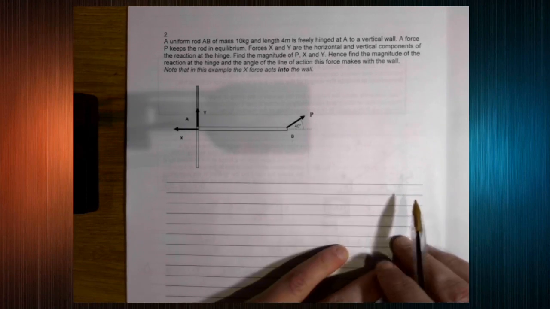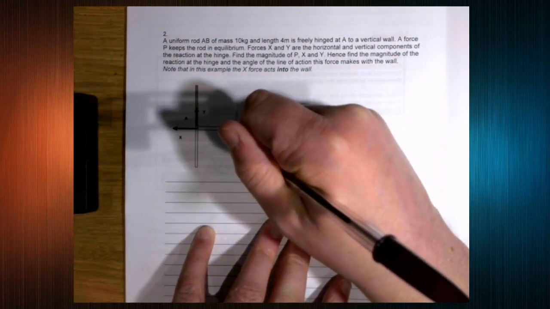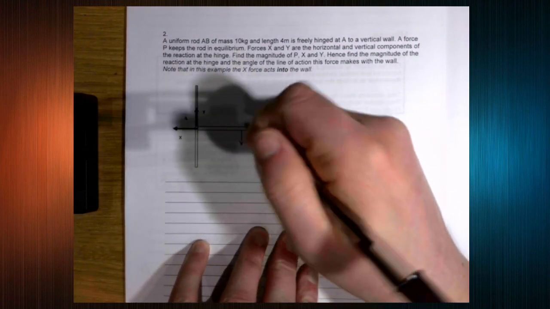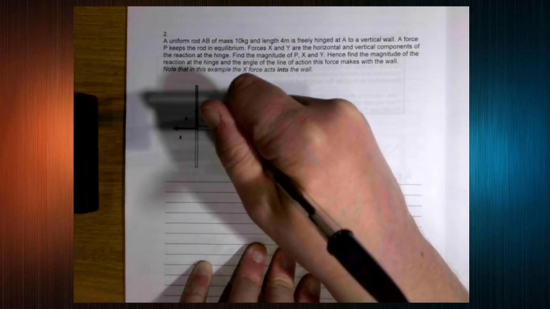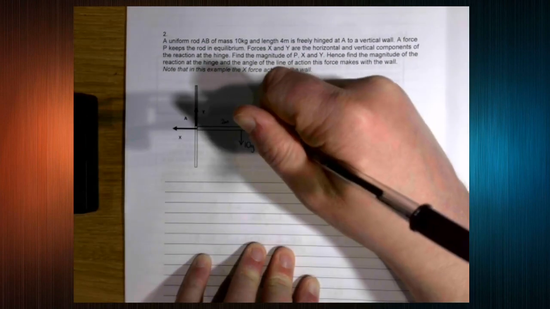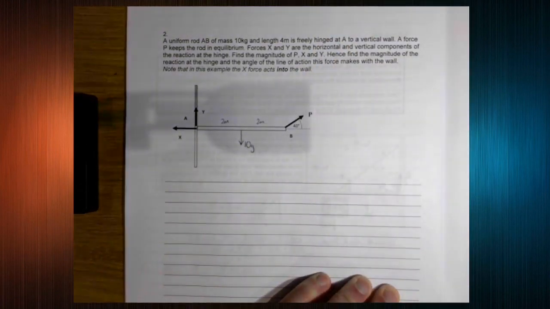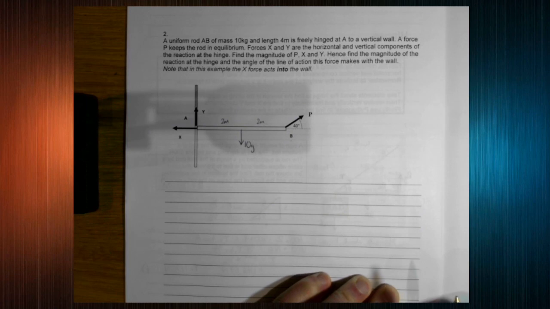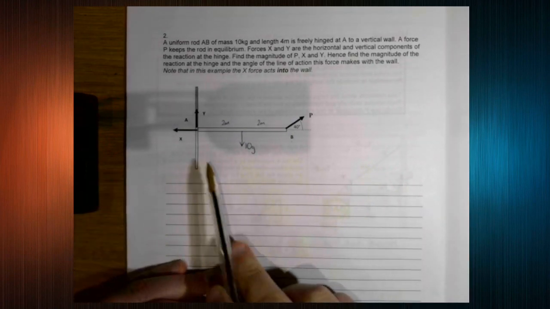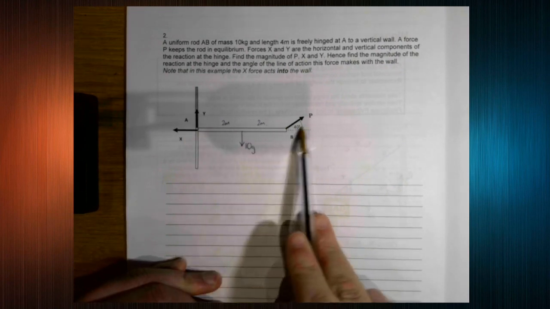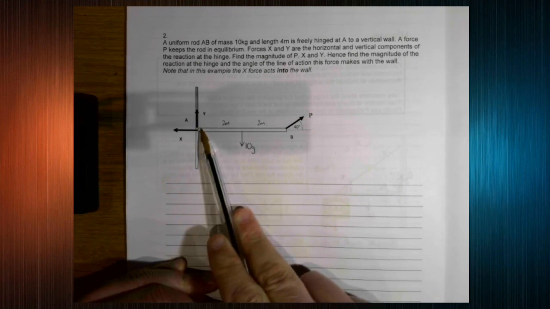So we're told the uniform rod again, so it's uniform, which is great, because that means that the weight is in the middle. It's mass 10, so we know the weight is 10g. And we know that this distance is 2 meters. And we know this distance is 2 meters. Okay, so same thing again. We can use moments about the hinge here to work out our force P, and then we can resolve forces to find x and y.